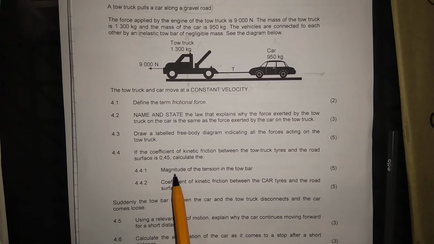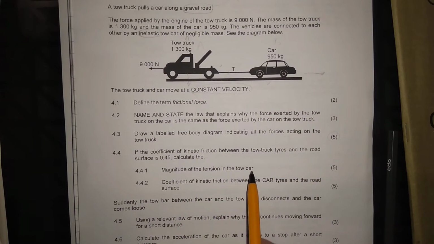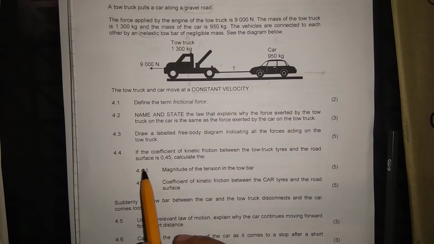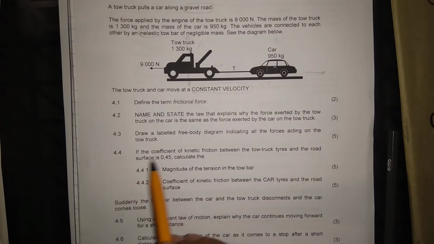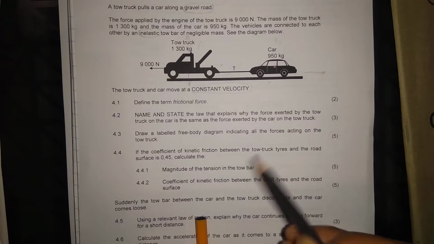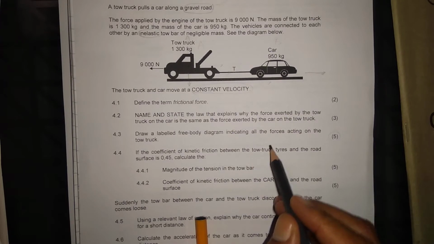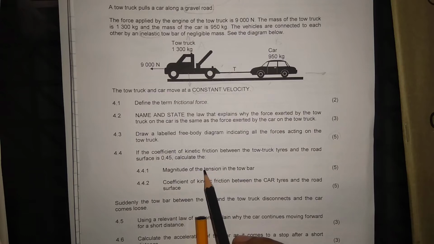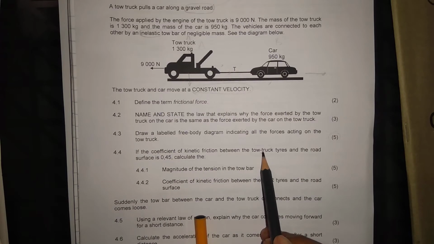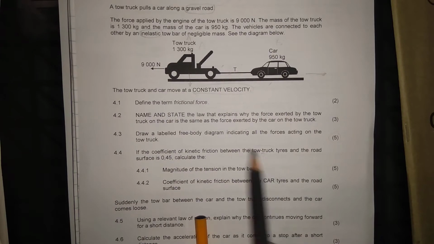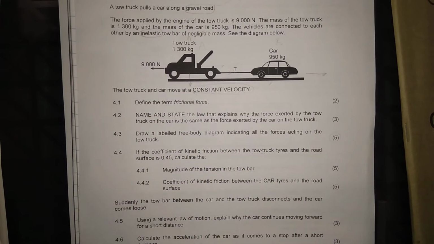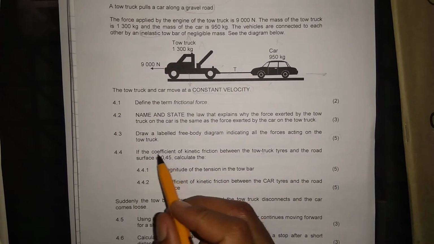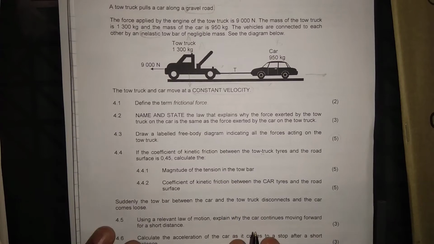We want the magnitude of the tension in the tow bar. So in this question, where do we go back to? Because look, what information have they given us? For the tow truck. So it means our equations, or our equation for calculating tension, we're going to need information or data from the tow truck, right?